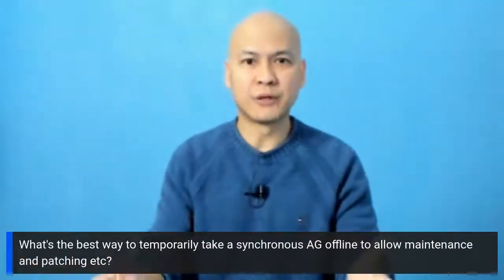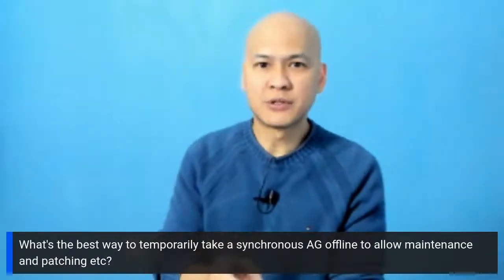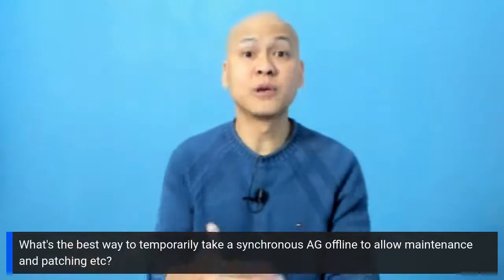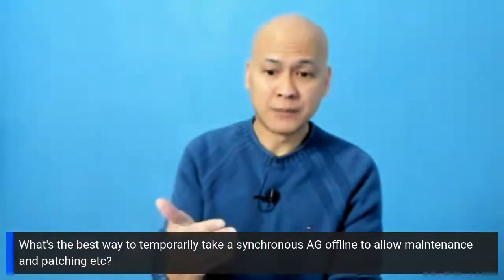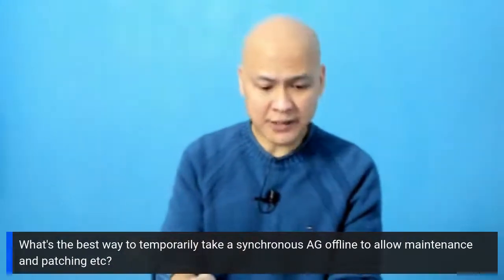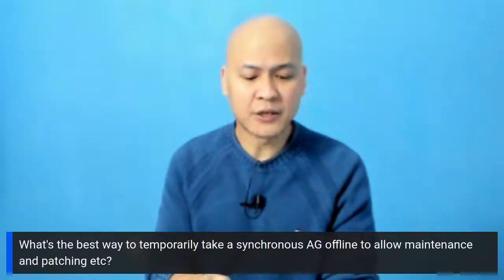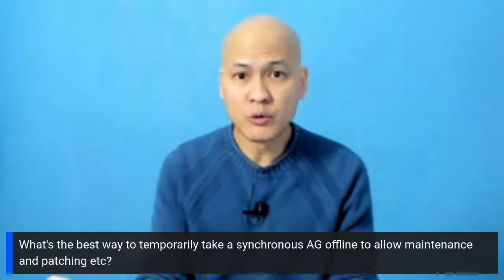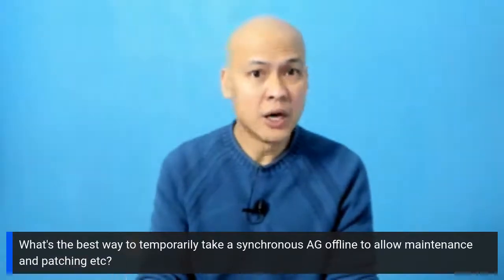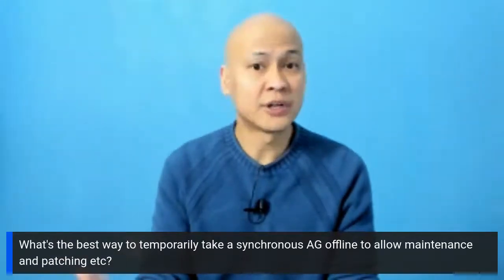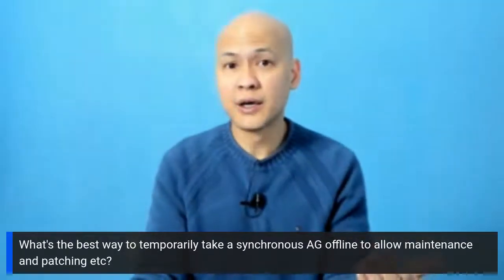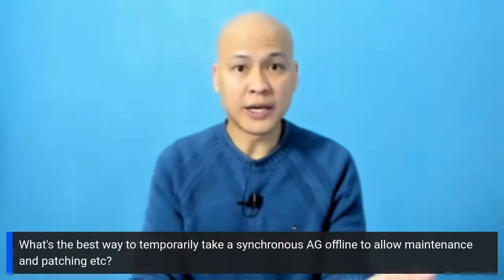I'll give an example here. If you're the only person on the team doing this, you're in full control of what is going on, assuming, of course, that you know exactly the side effects and the impacts of taking a synchronous AG offline to allow maintenance. For instance, a 2-node failover cluster with a 2-replica AG, automatic failover in synchronous commit. You take the AG offline however you want to take it offline.